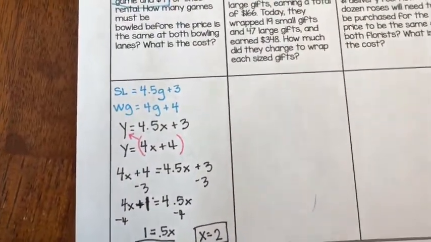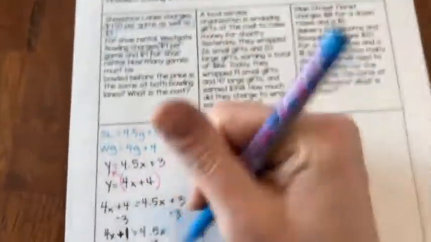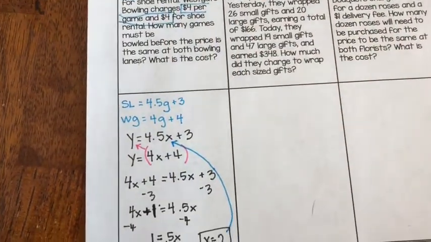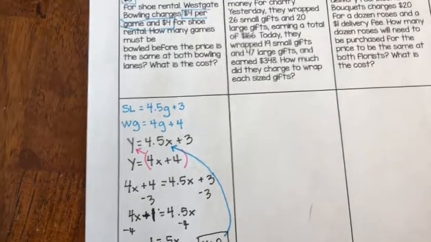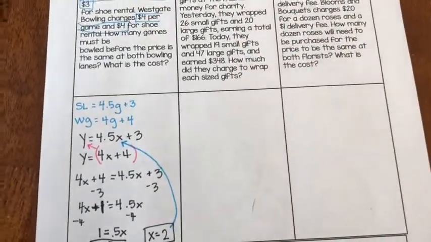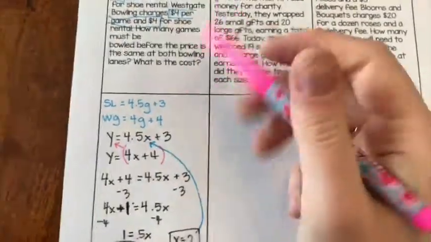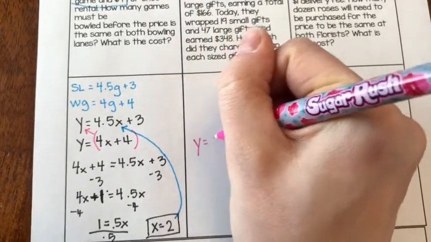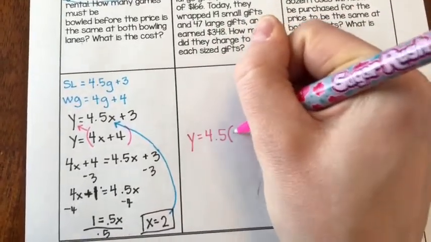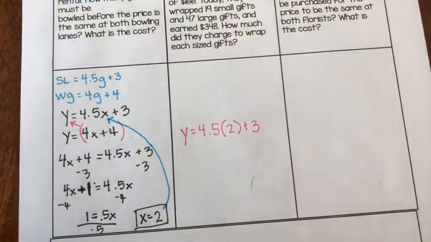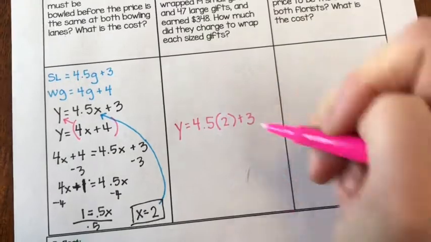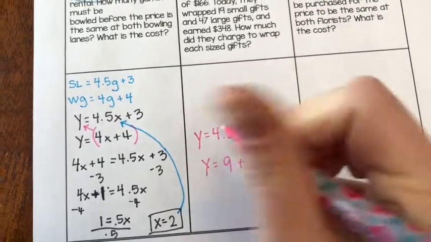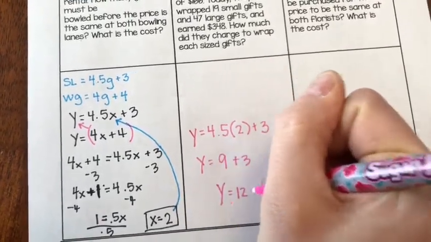And what's the cost? We're just going to plug this into any of these and solve for y. And I did not do a very good job. I'm going to have you do these 2 by yourself, and we'll talk about them tomorrow anyway. So I'm going to come over here and use this space. What I end up with is y equals 4.5 times 2 plus my $3 bowling shoes. So 4.5 times 2 is 9, so my total cost is $12.